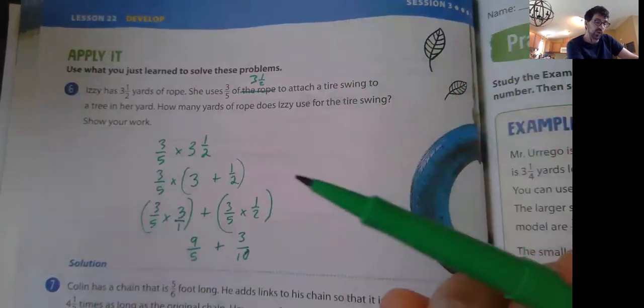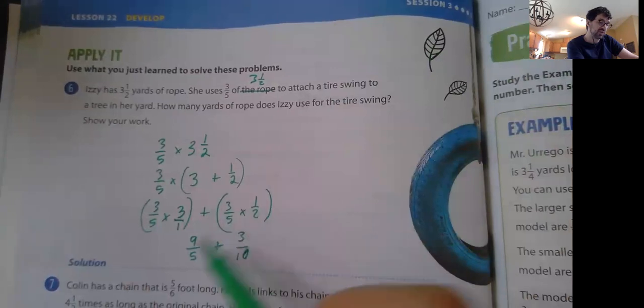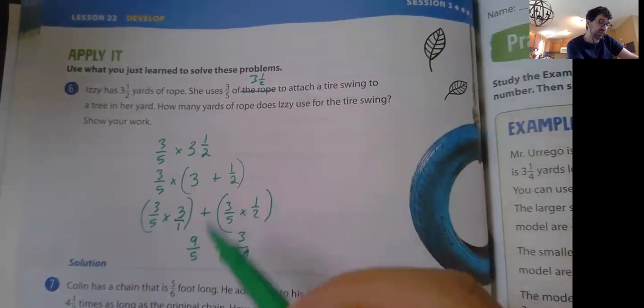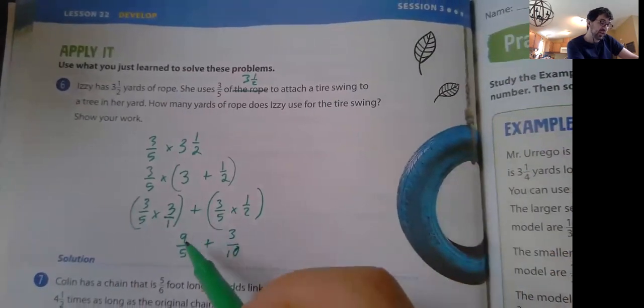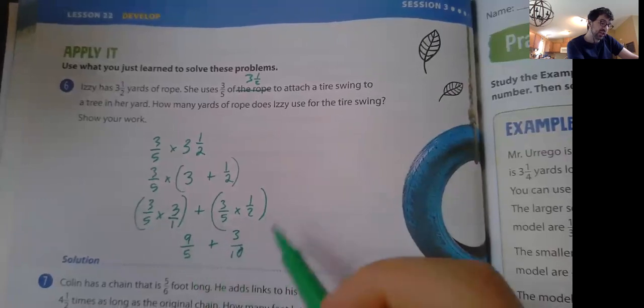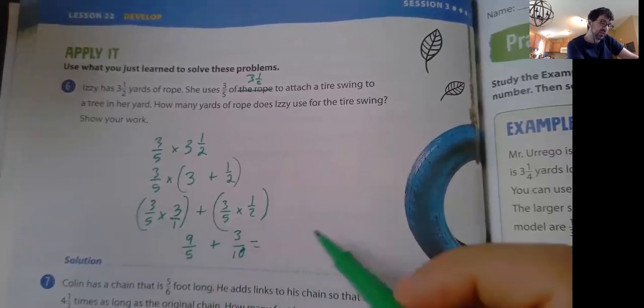So we can do it either way. It works, right? So I'll do it just this way on this problem. The next problem I'll do it differently. Okay. So again, 9/5. If we're going to change this, this is equal to.